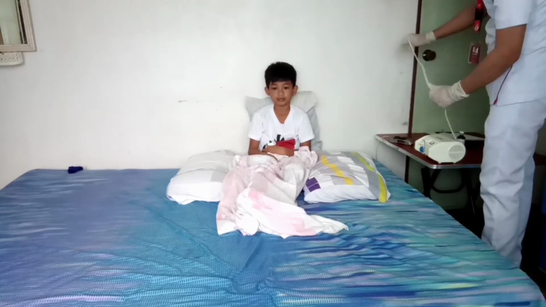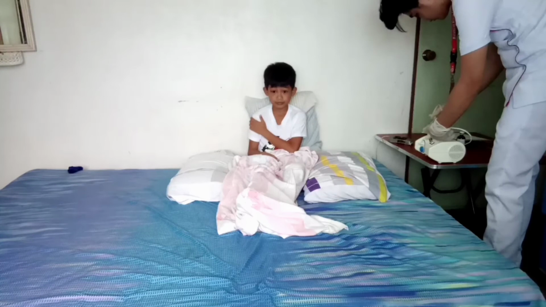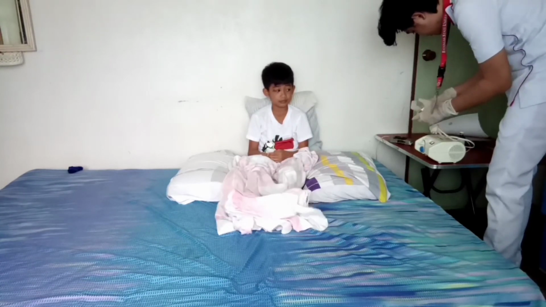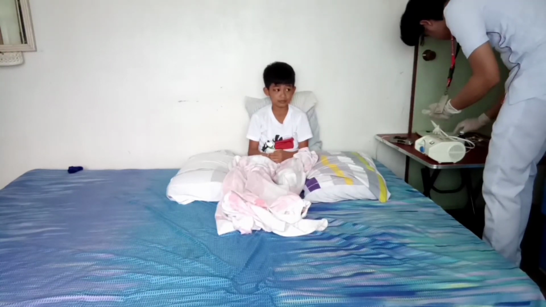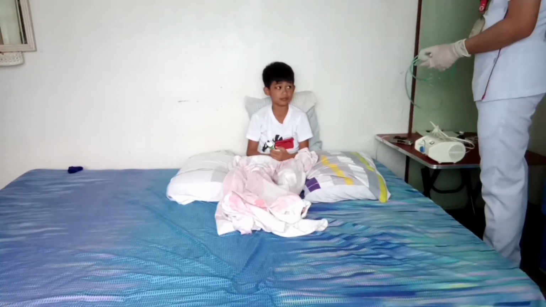And lastly, disassemble and clean the nebulizer after each use. Rinse, dry, and keep the equipment in the patient's room. It is for proper care, reducing the transfer of microorganisms.